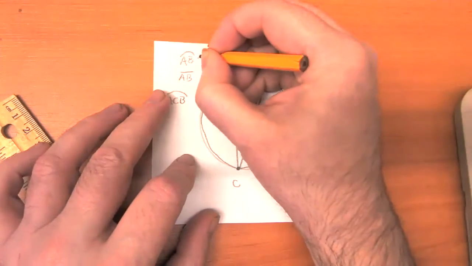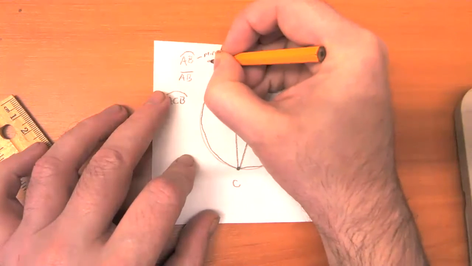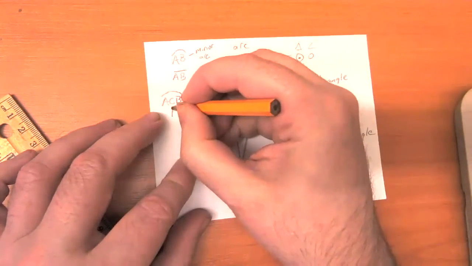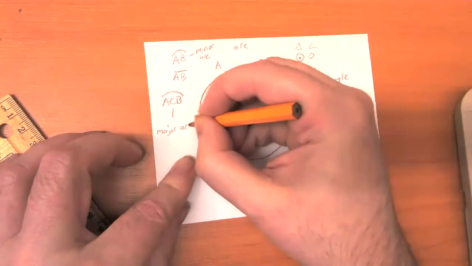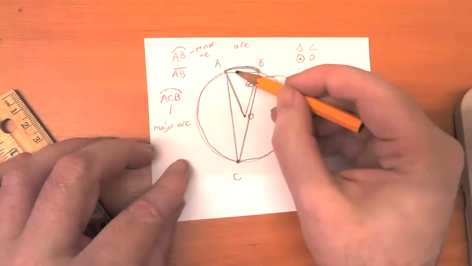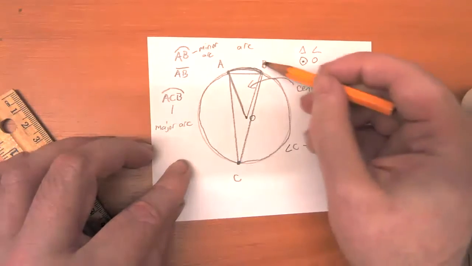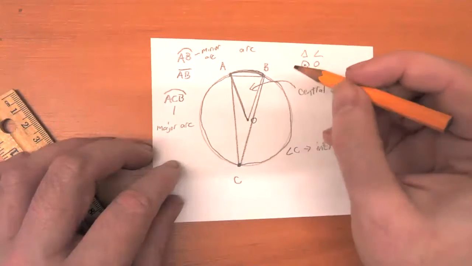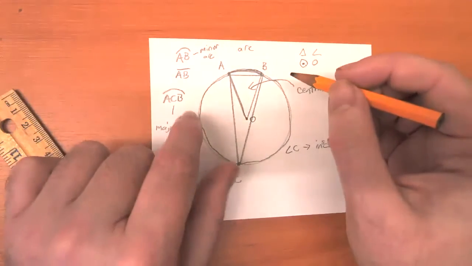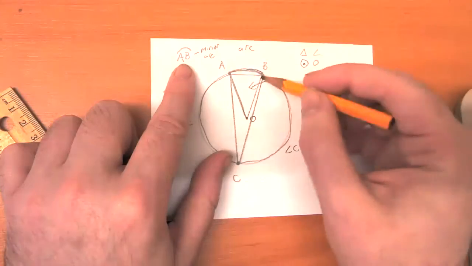All right, and these two arcs that connect A and B are going to have different names. The small part is going to be called a minor arc, and the large one is going to be called a major arc. A minor arc covers less than half of the circle. A major arc is going to connect the same two endpoints, but it's going to cover more than half of the circle.